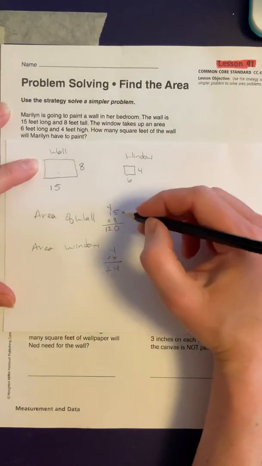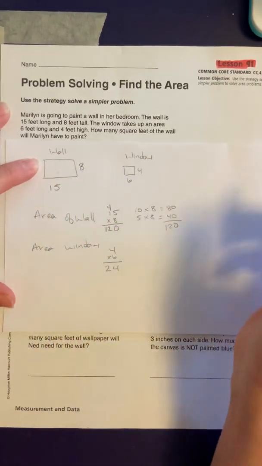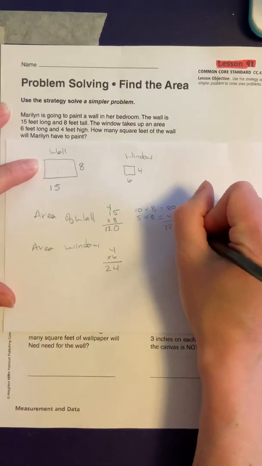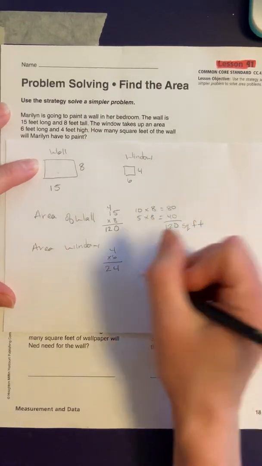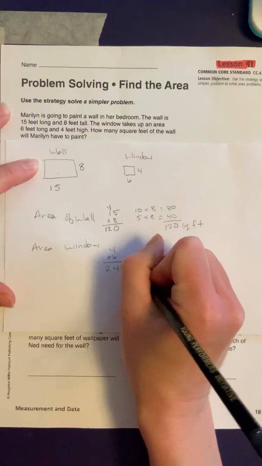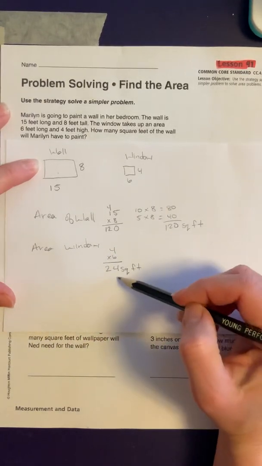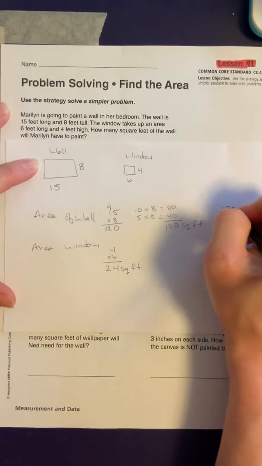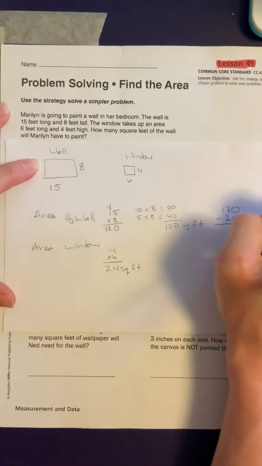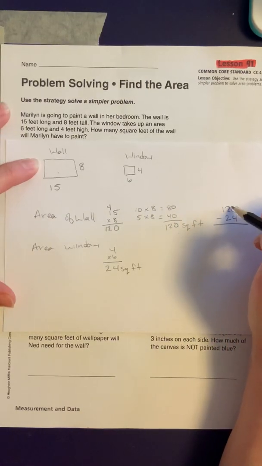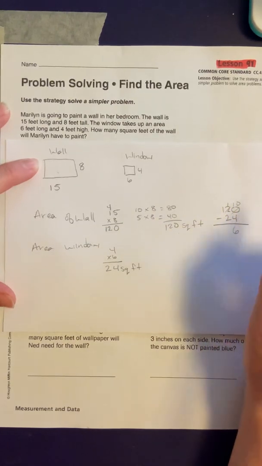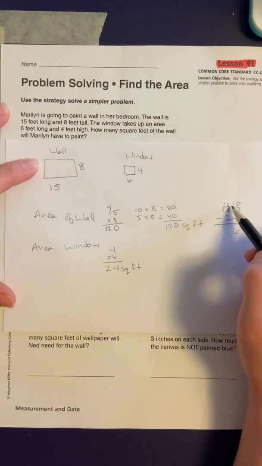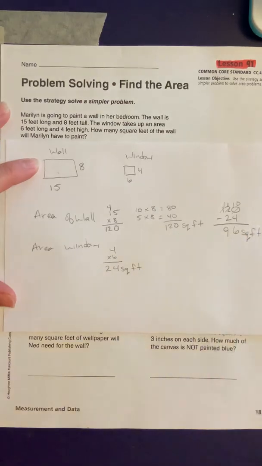Okay? So the area of the wall, length times width, is 120 square feet. The area of the window is 24 square feet. And then we need to subtract the area of the window from the area of the wall. So I would take 120 and subtract 24. So the first thing I have to do is borrow. 10 minus 4 is going to give me 6. 1 minus 2, I'll turn that to 11 minus 2 is going to give me 96 square feet.